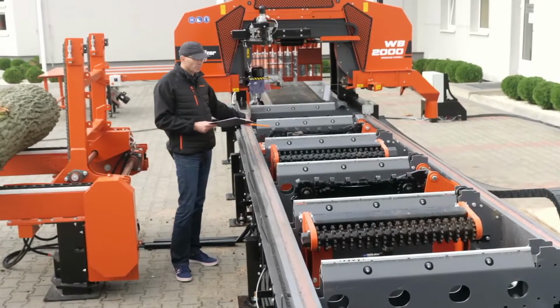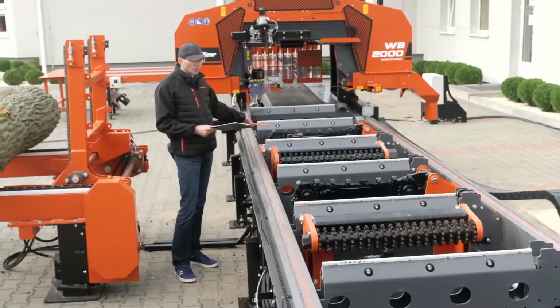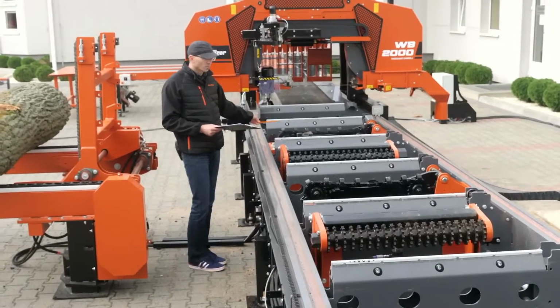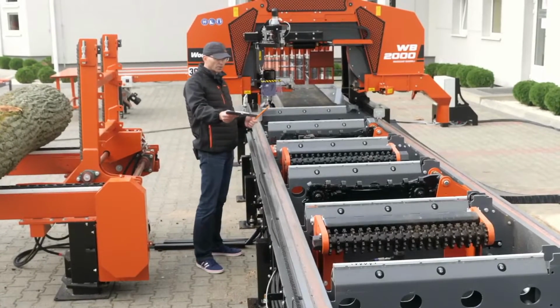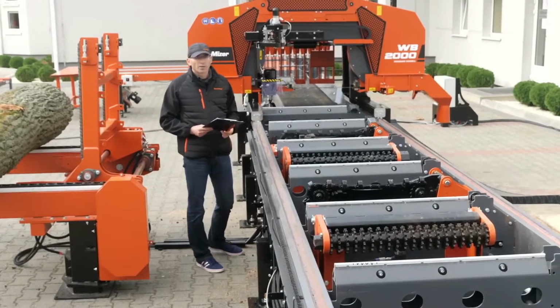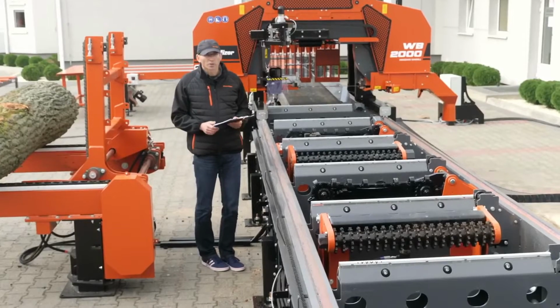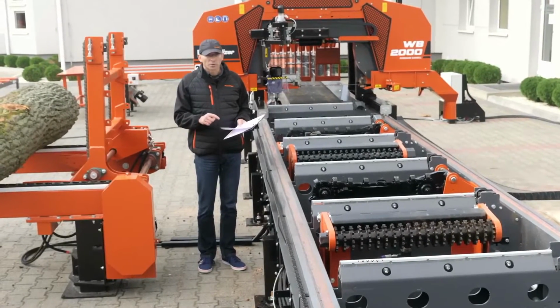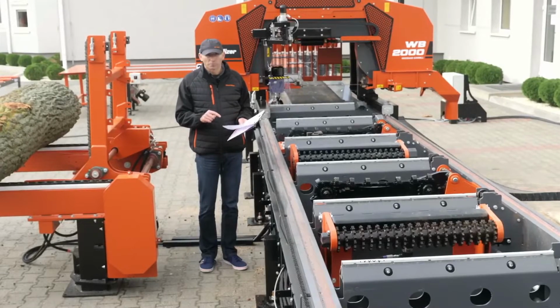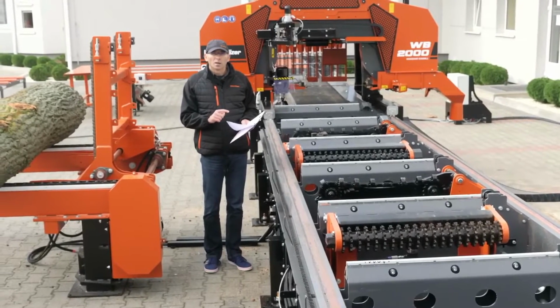Here in that particular bed we have 2 log turners, power rollers or just a leveling roller. We also have available a 2-side clamp. That particular machine is not equipped with pull-down clamps.